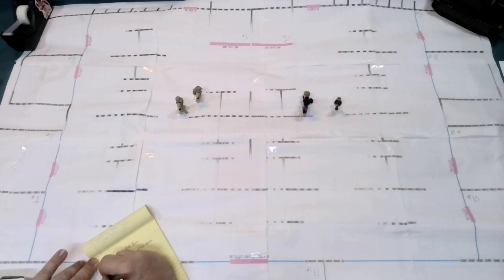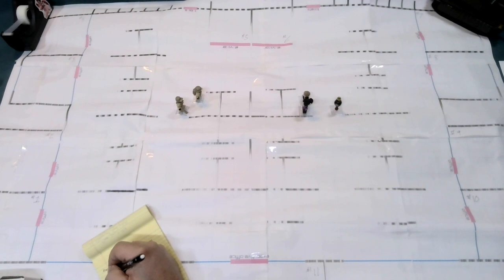Alright, so number one, what we're going to do here is we're going to have some different shops. So one is going to be Jasper's Noodles.